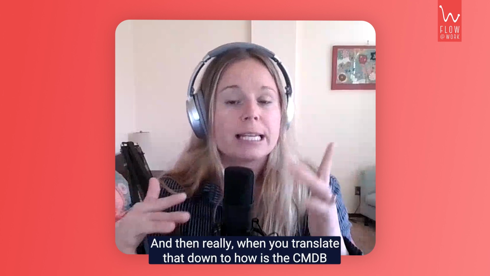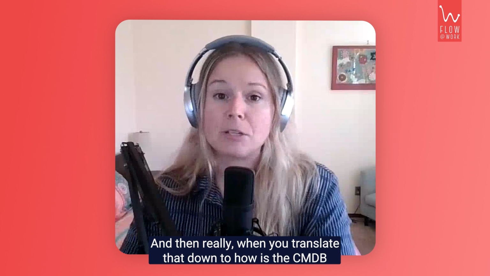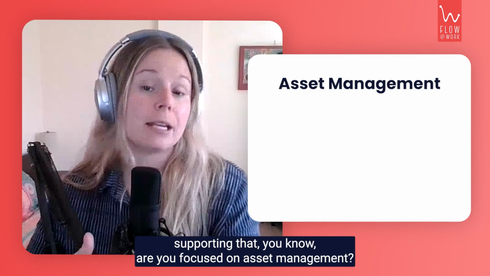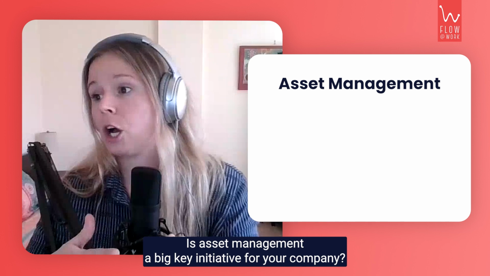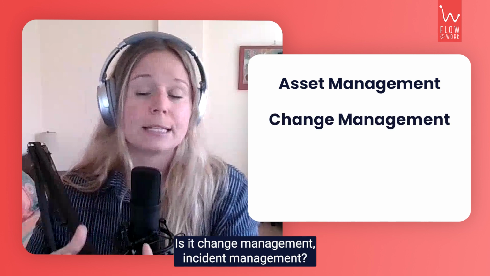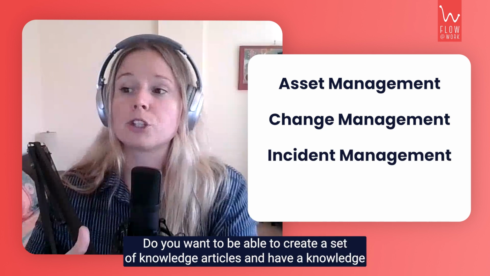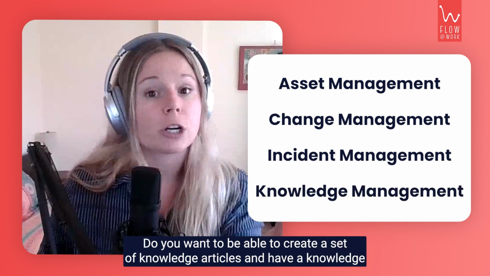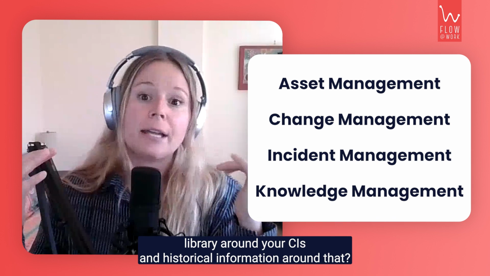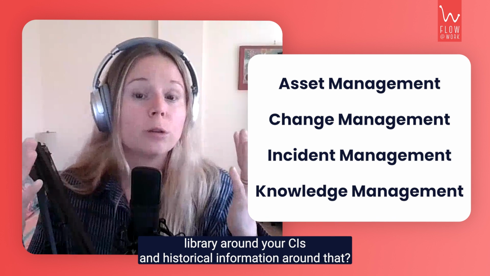And then when you translate that down to how the CMDB is supporting that, are you focused on asset management? Is asset management a big key initiative for your company? Is it change management, incident management? Do you want to be able to create a set of knowledge articles and have a knowledge library around your CIs and historical information around that?